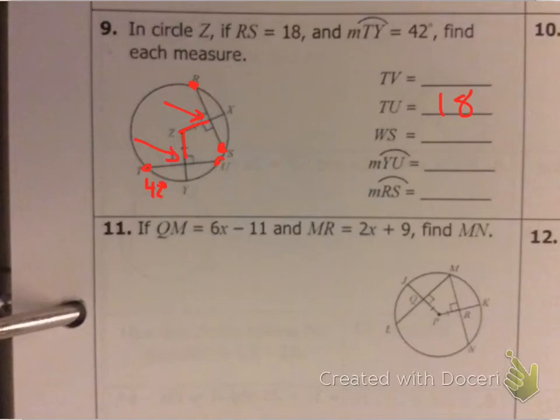Now, keep in mind, because of the 90, these are cut in half. So I'm going to erase here because it's getting kind of hard to see. This line here, the radii, cut these chords in half. So if TU is 18, then that's half.